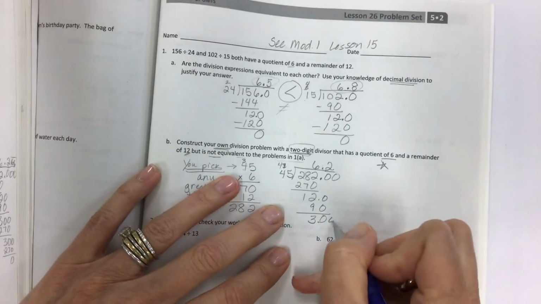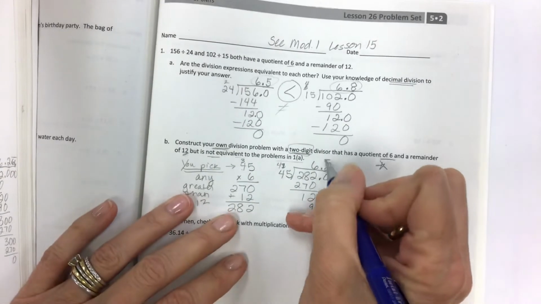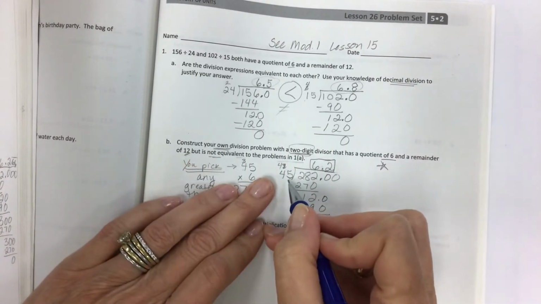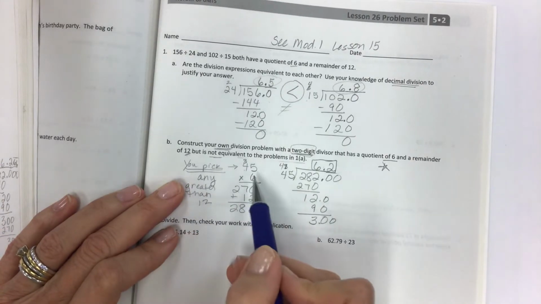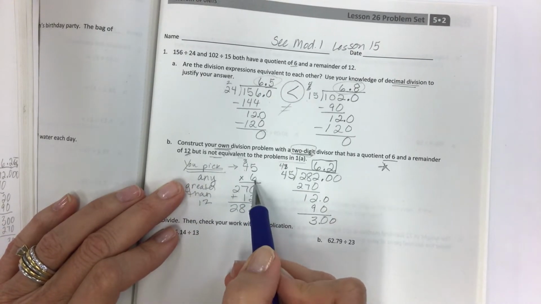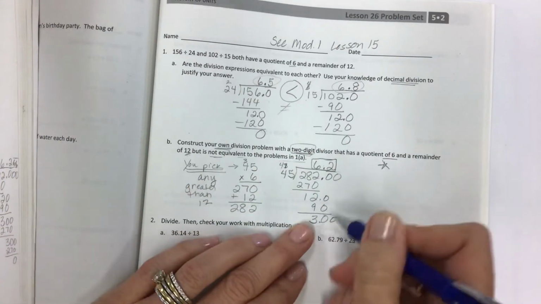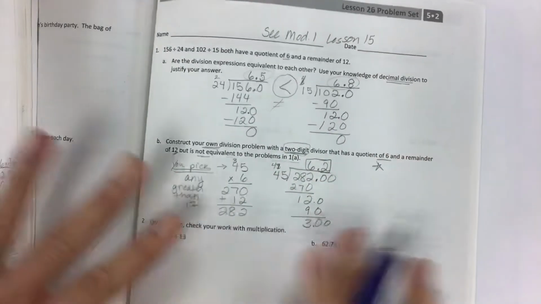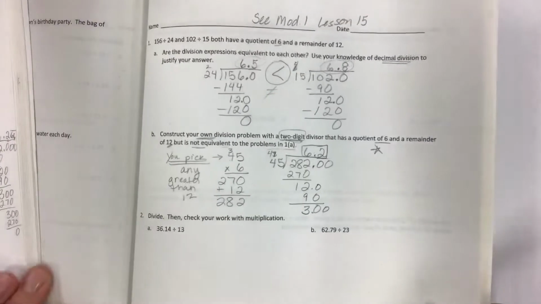But we don't have to continue on. But it's really just showing you that this is not equivalent. And so if you choose your divisor and it's any number over 12, and yours can be totally different, multiply it by 6 and then add 12 to get your dividend. And then start dividing, get at least this far to the 10th place to show that it is not equivalent. And you can continue, but I don't want to run out of time because sometimes these take a long time. All right, and we still have quite a bit of work to do.